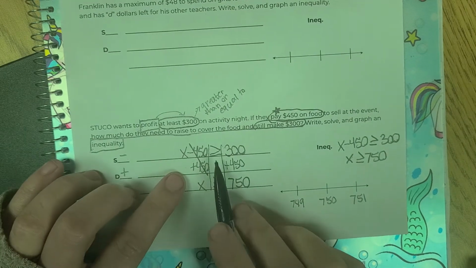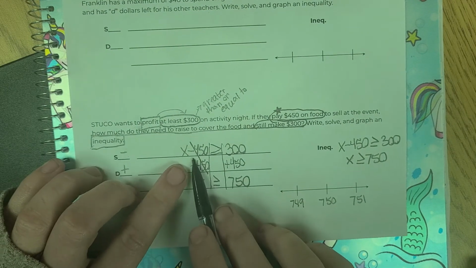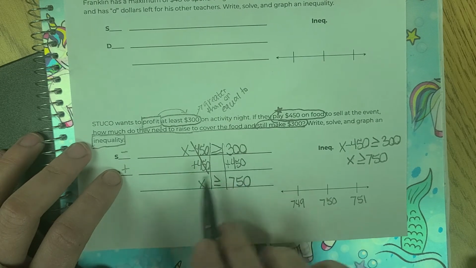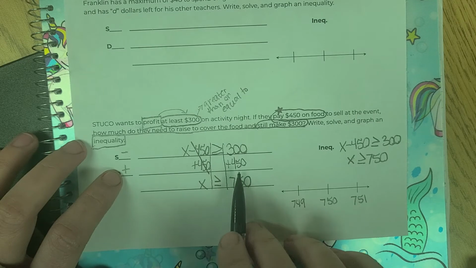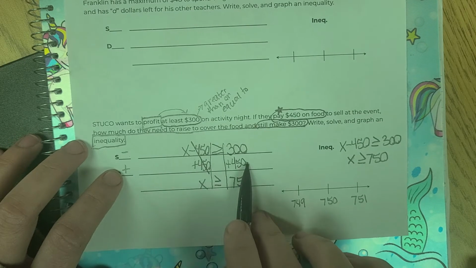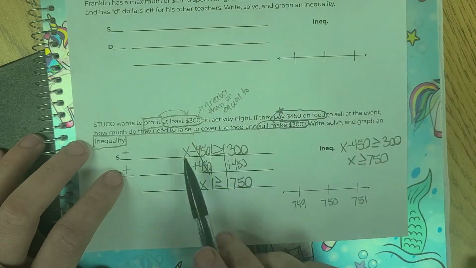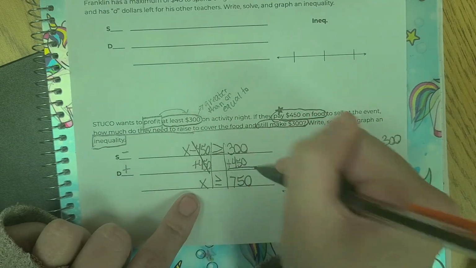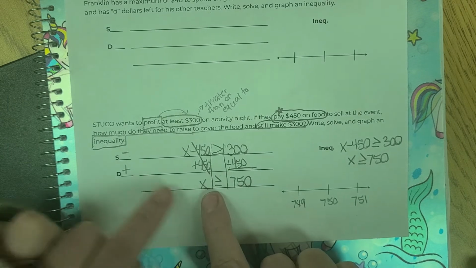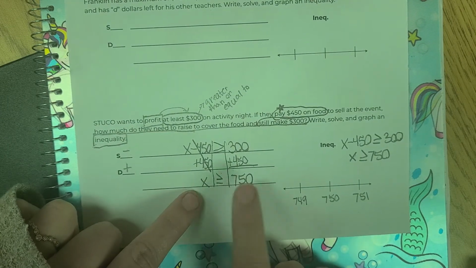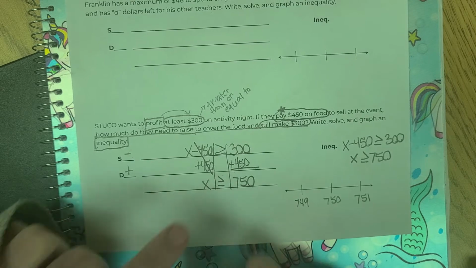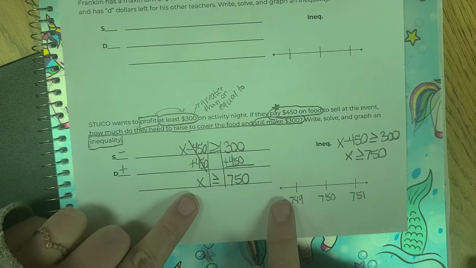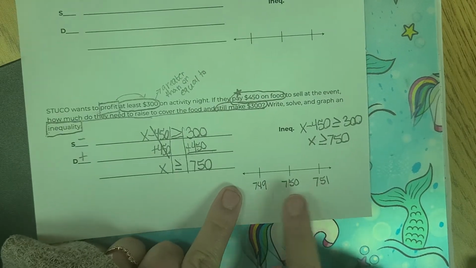All right, so you can go ahead and check your work on the solving. What you should have done is you already know that you see subtraction, so you're going to do addition. You need to add on both sides because we have to balance our equations. Whatever we do to one side, we have to do to the other. Once we add, those two cancel out. We're left with x, and then when we add them together, we're going to get 750. So Stuco is going to need to make at least $750 if they want to have that extra 300 they get to keep.